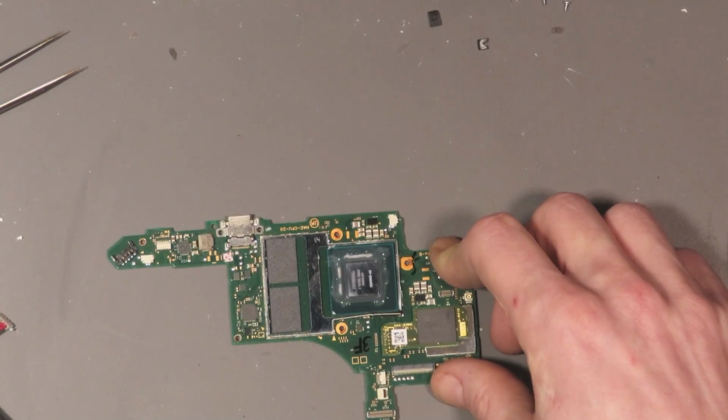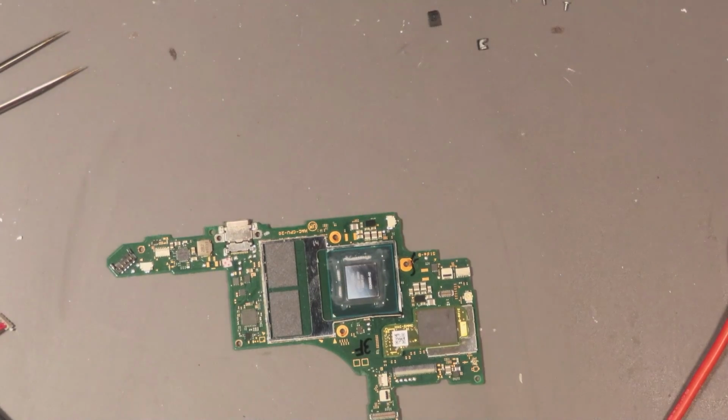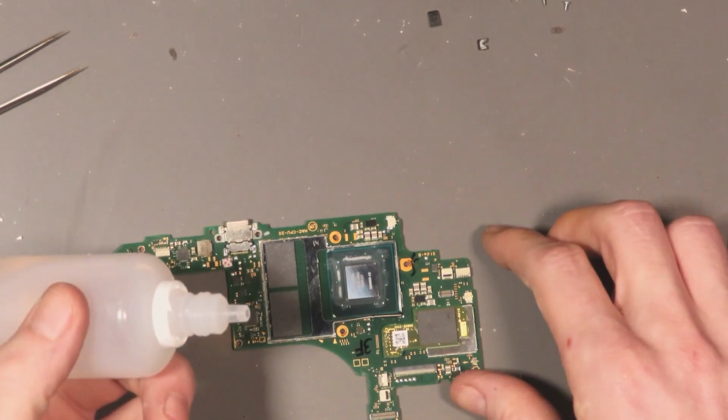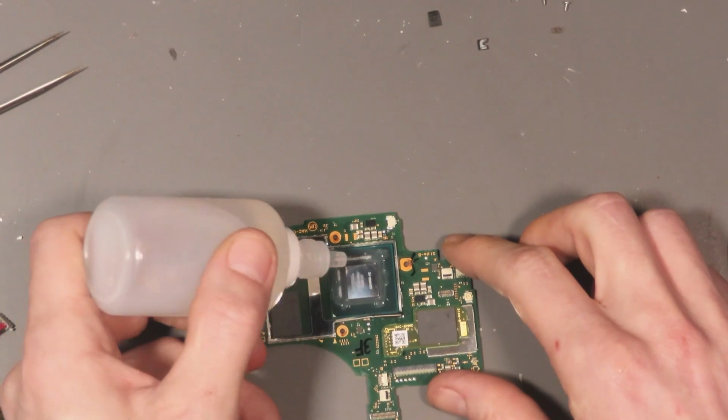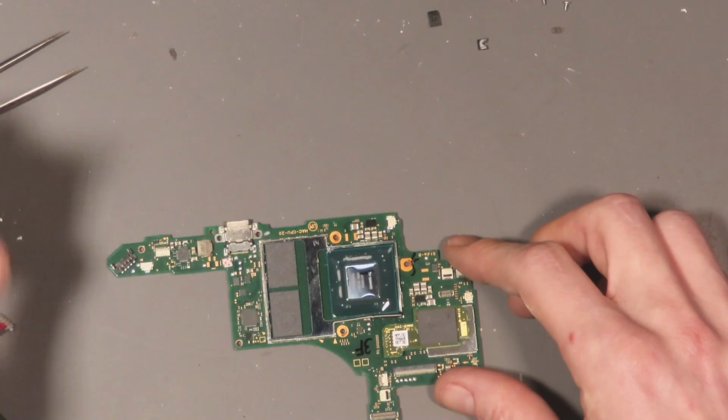There we go. So we get rid of the thermal paste because thermal paste attracts heat, and we don't want uneven heat spots around the board. So we get rid of the thermal paste now, and then that way it's not going to draw any heat towards that specific area on the chip and cause any further damage.